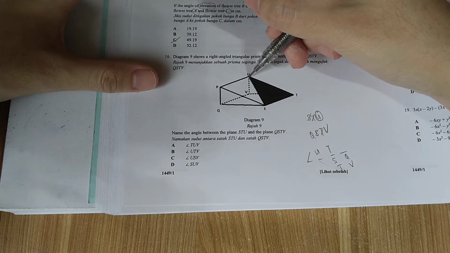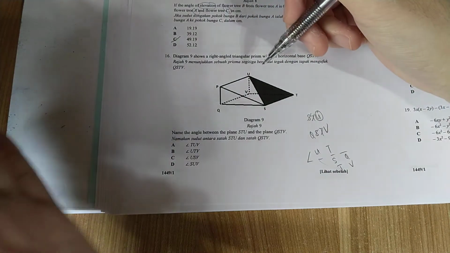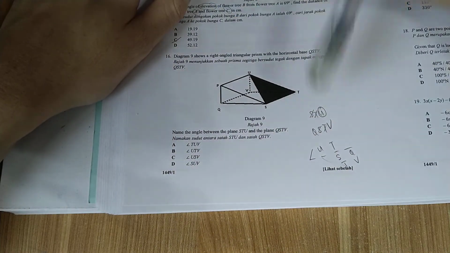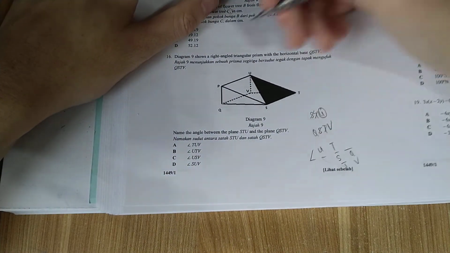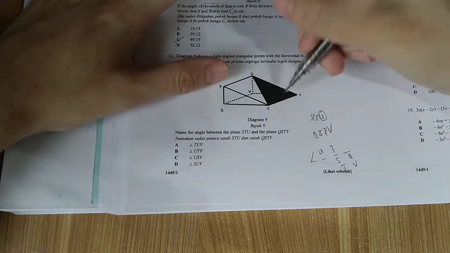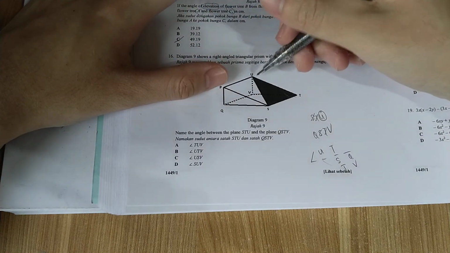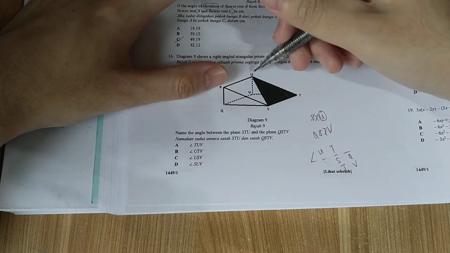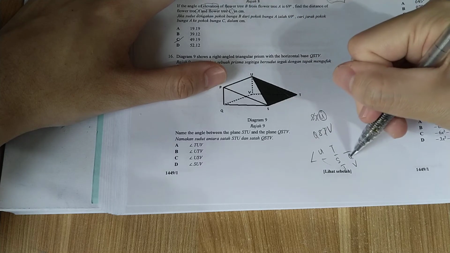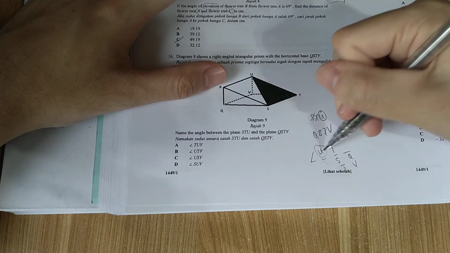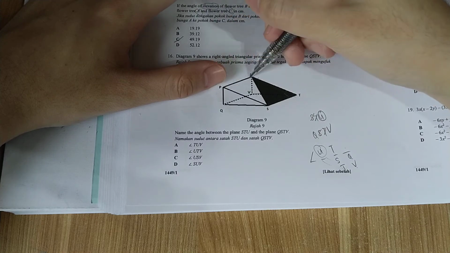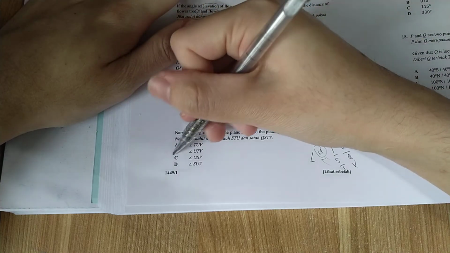Because US is actually a hypotenuse. Can you see UT is leaning to the back, right? Leaning against the wall. It means here should be 90 degrees and US will be the hypotenuse. You cannot choose the hypotenuse. You have to choose the shorter one. And then what about here? Q or V? Compare with the first one. UQ, UV, which one is shorter? UV, obviously. So the answer is B.